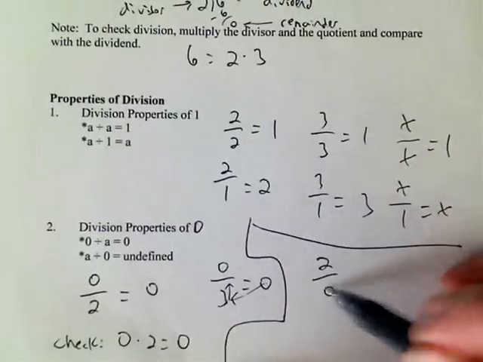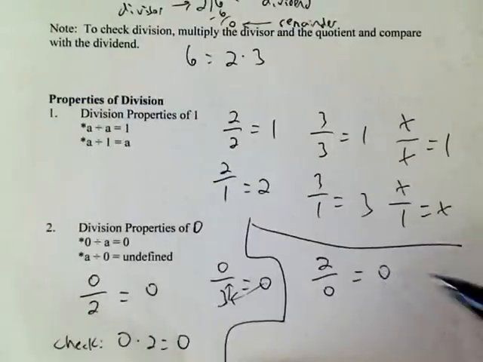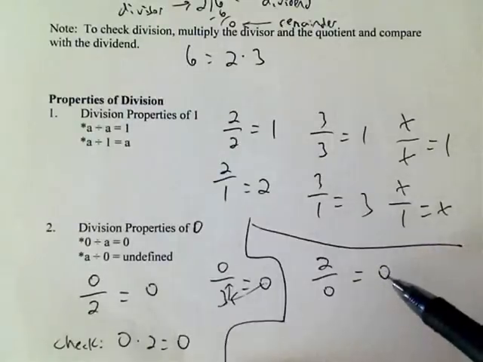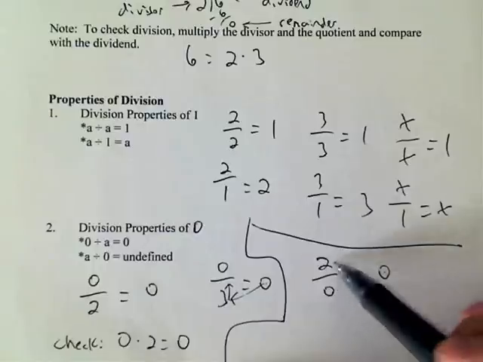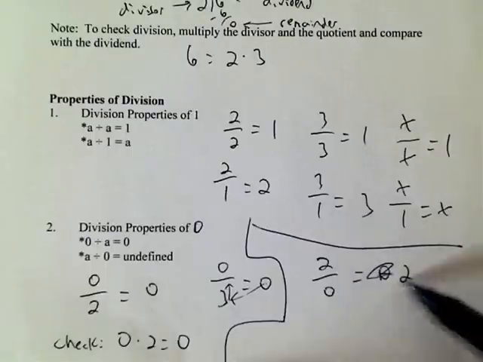Let's look at 2 divided by 0. Most people, when they look at this, think the answer is 0. But when you check it, 0 times 0 is 0, and it's not 2, so that won't work. Some people will think, well, it's 2 then. 2 times 0 is 0, but not 2, so that won't work.